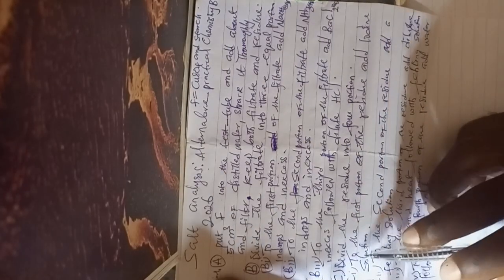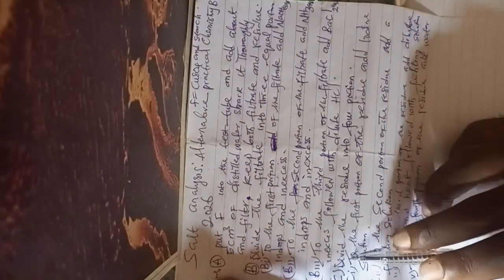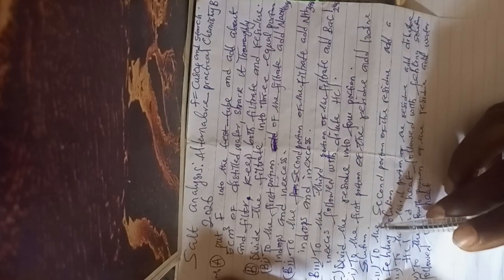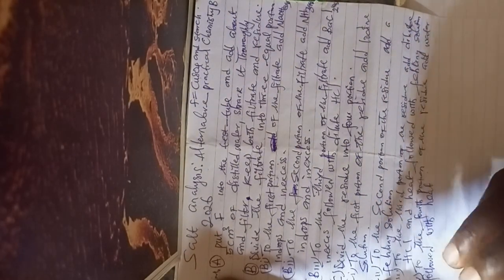Maybe if you enter the hall and you did not see, let's assume, this number, now to the second portion of the residue add Fehling solution, then you cancel this one, that this one is not included. I hope you understand. Just pick all these points that I mentioned now.